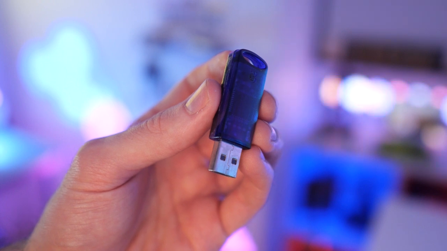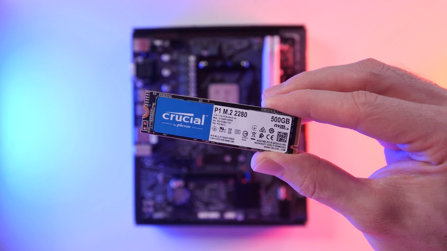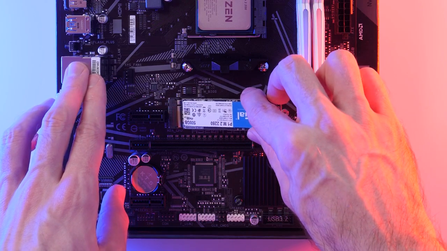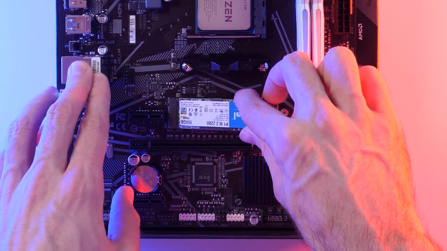Congratulations, you just made yourself a bootable USB drive with Windows 10 on it. Now before we proceed, a word of caution. If you only have one storage drive in your new system, say an M.2 SSD, you don't need to worry about what I'm going to say next.